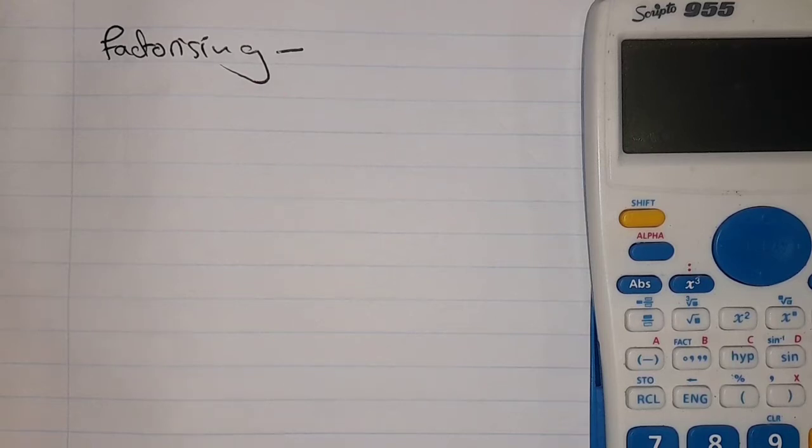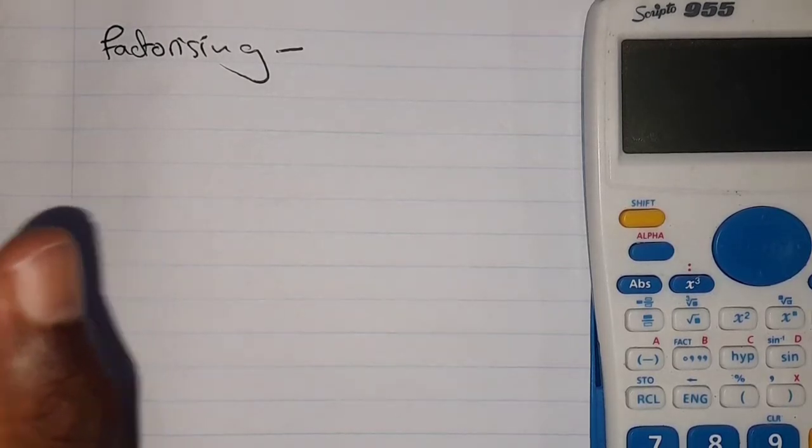With this one I want us to look at factorization. I have a few expressions that I want us to factorize. Remember, there is a difference between an expression and an equation. An expression does not have an equal sign, and an equation has an equal sign. So at the moment, that's the only difference that I want us to take note of.